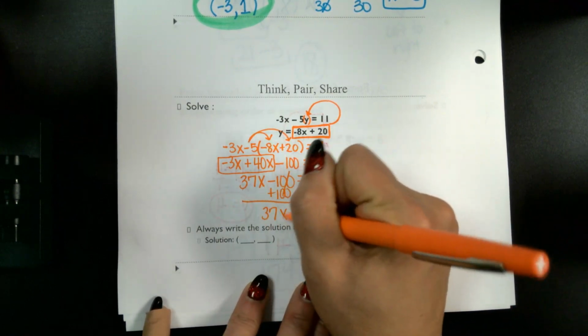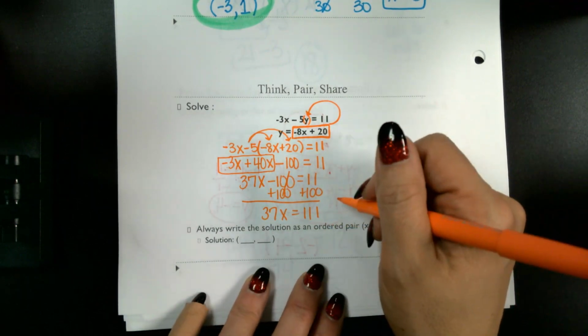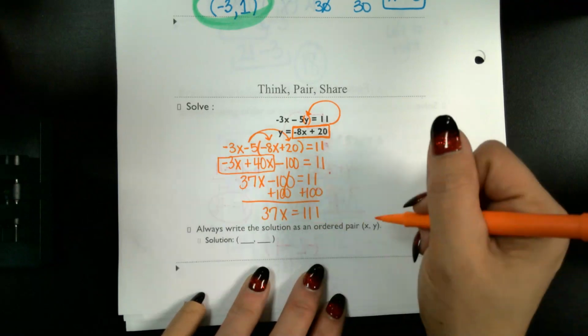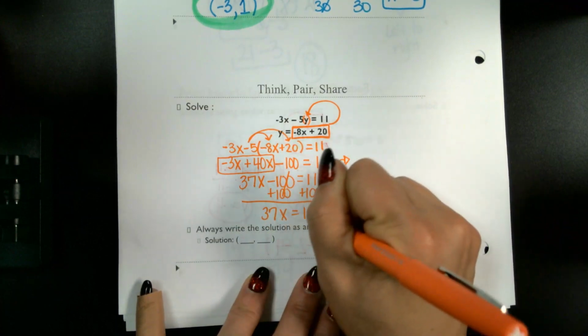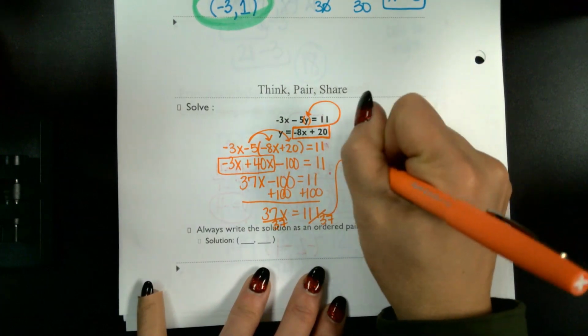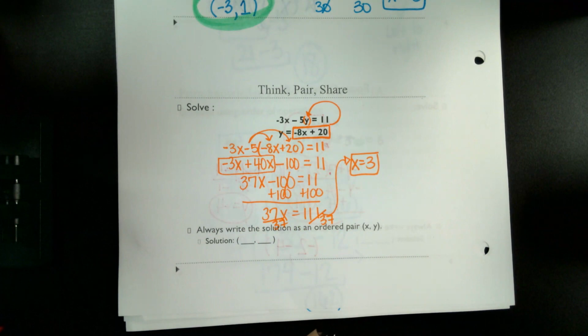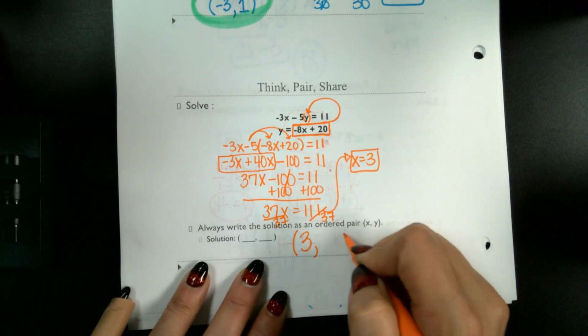So 37x equals 111? This is going to be a decimal, isn't it? Oh, no, it's just 3, isn't it? If you divide 111 by 37, yeah. X equals 3. We shouldn't get decimals. That would just be a pain if we did, because then you'd have to plug a decimal into the other equation, and that would not be fun. So I always try to give you guys problems where there'll be whole numbers. Okay, so we have our first answer of 3, and it is x.